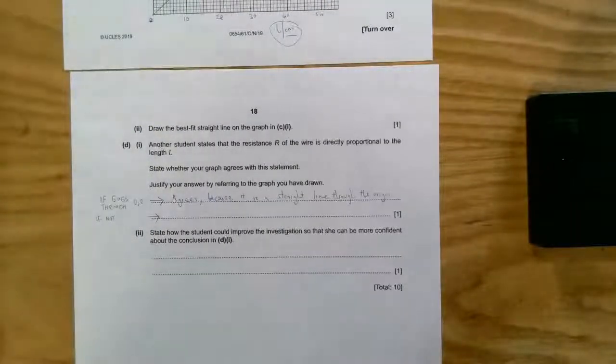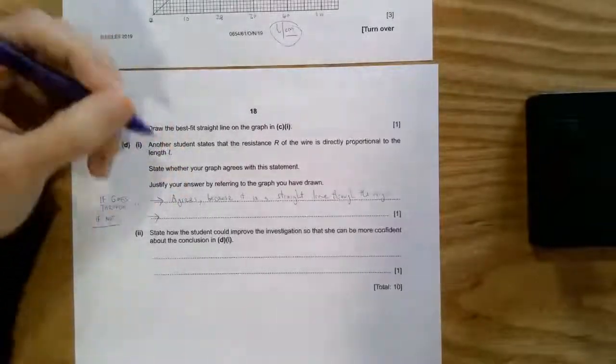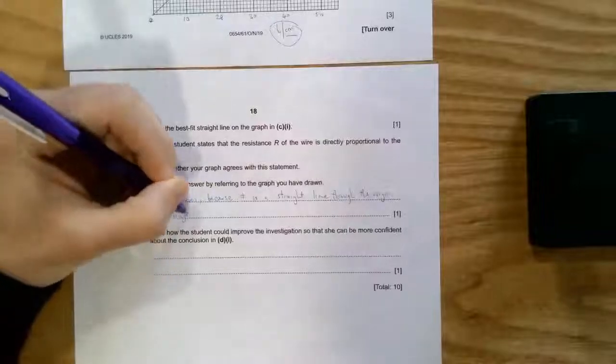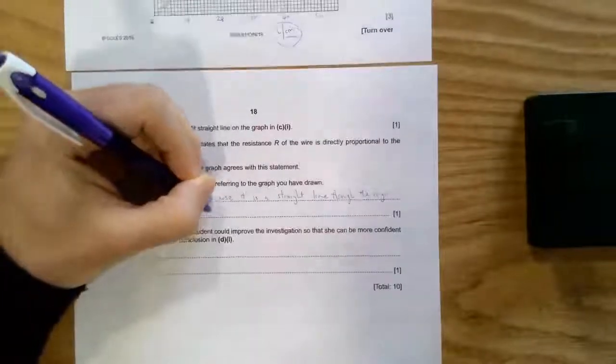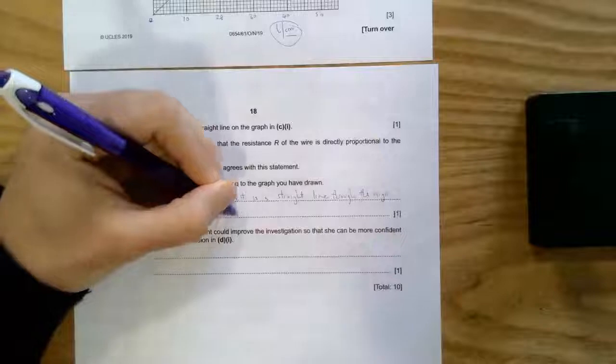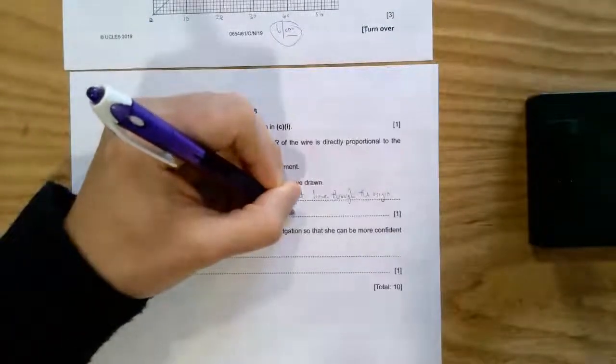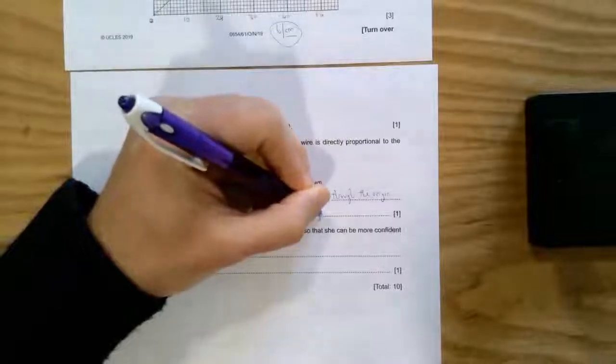If length doubles, R doubles. And that's what a straight line through the origin does. If not, you've got a slightly harder job. You could say it disagrees because it doesn't pass through the origin.